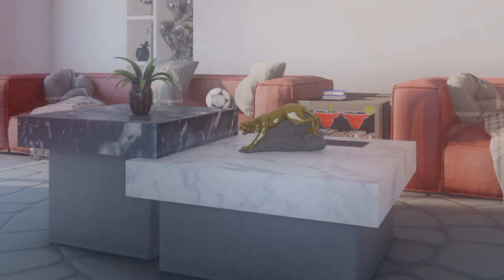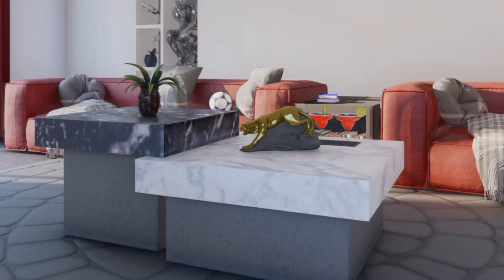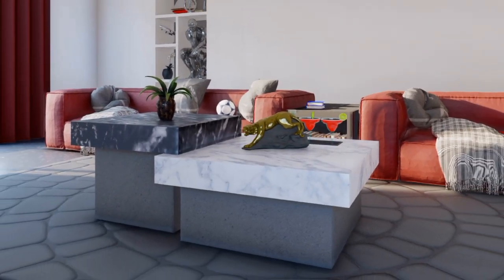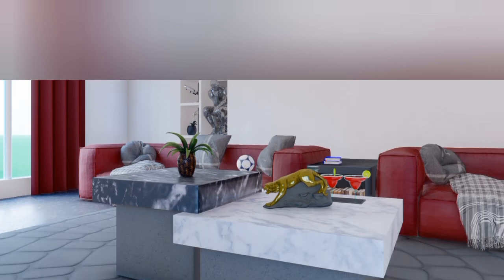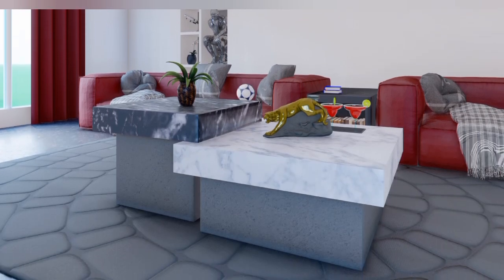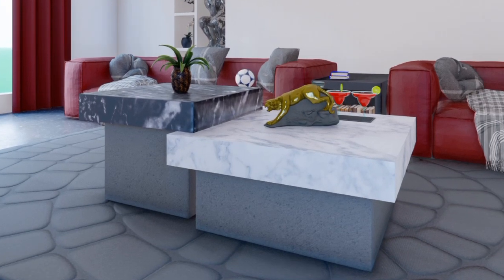In this tutorial, I'll be showing you how to create the minimalistic coffee table you are seeing on your screen. Without wasting any of your time, let's jump straight into Revit and get started.